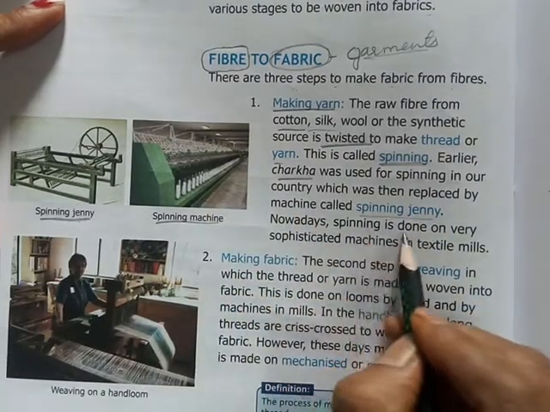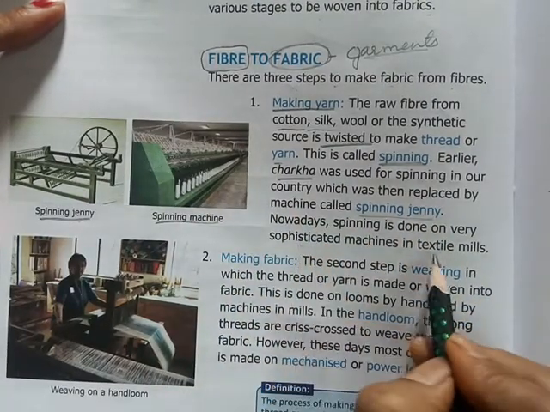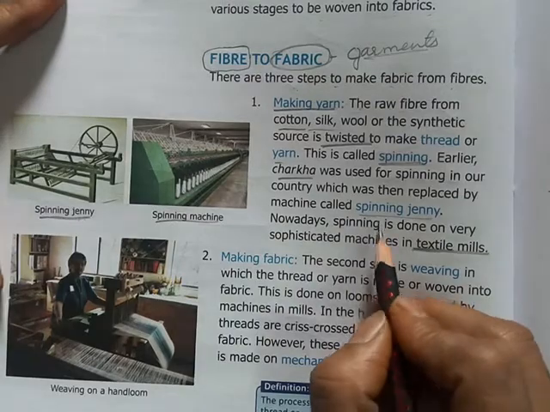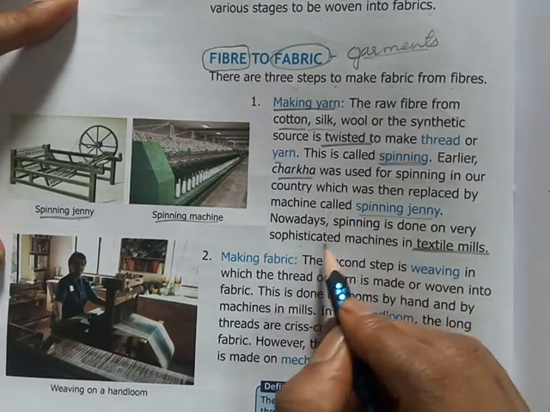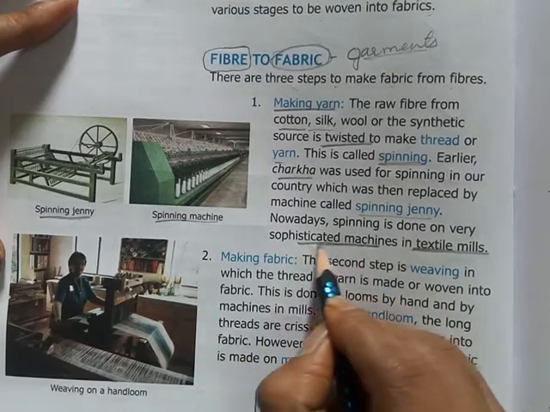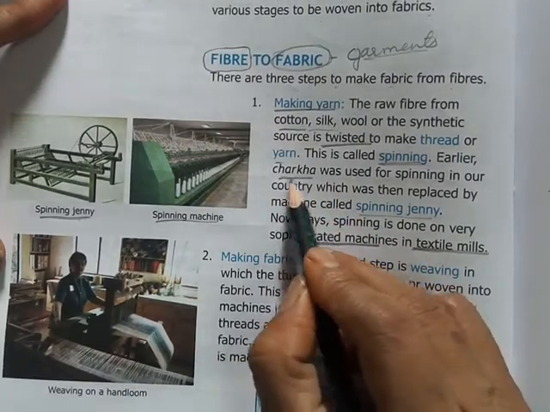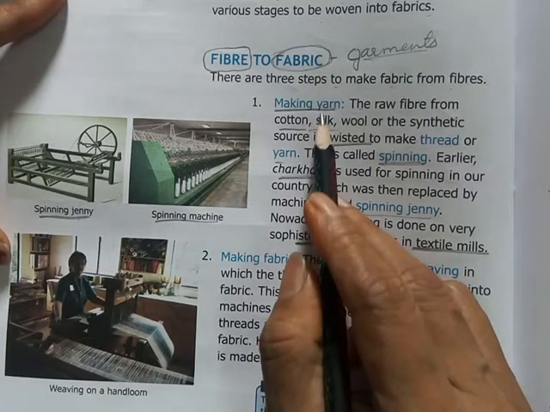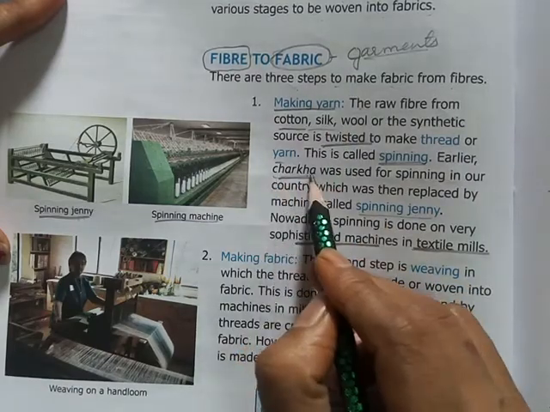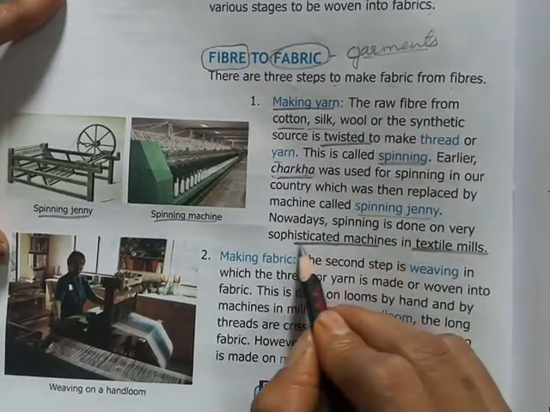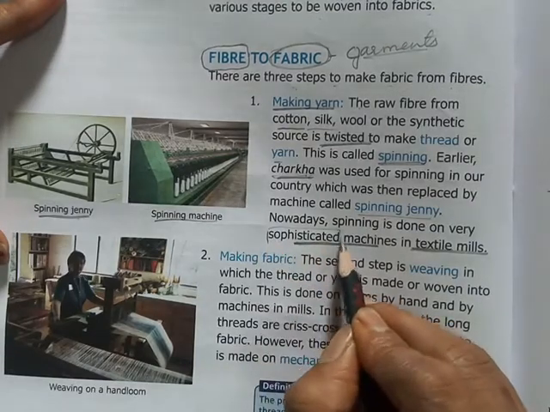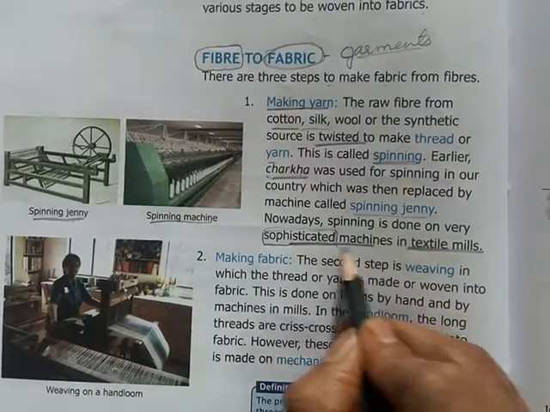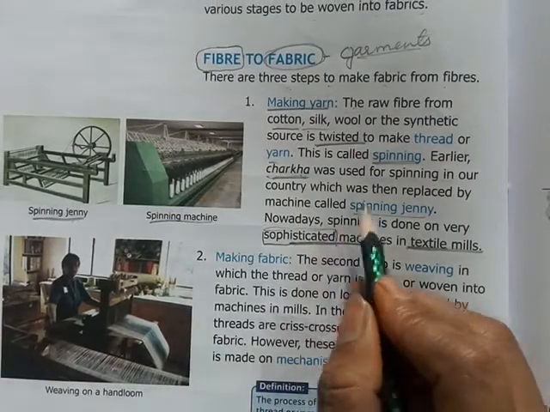Okay, nowadays spinning is done by sophisticated machines in textile mills. In textile mills, this fiber is converted into fabric by sophisticated machines. Means in olden days we were using charkha. In our country we were making this yarn with the help of charkha, but now we use sophisticated, means advanced machines, which are easily operated by the people. Okay, so in textile mills this making of yarn is done.